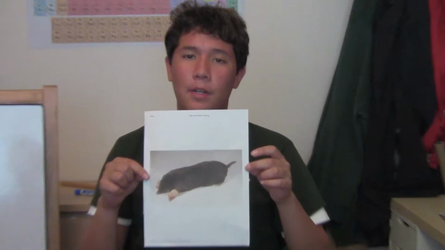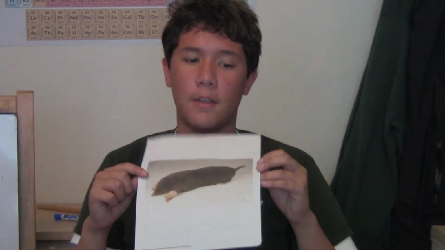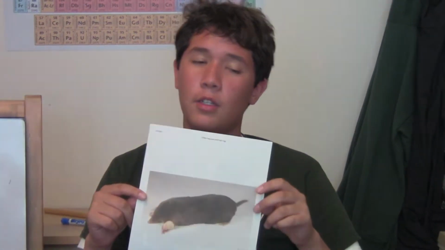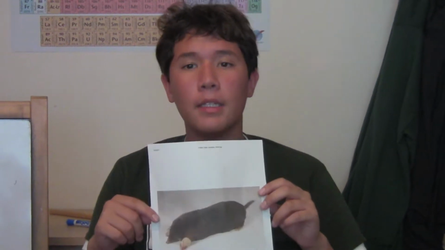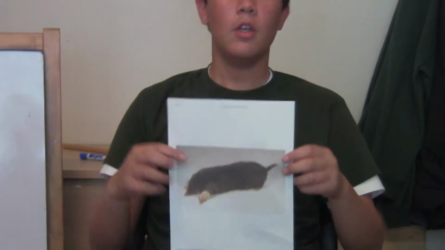is what I'm holding here. This is a piece of paper. But if you're thinking that this is also a picture of a mole, you're not wrong either. But here's the thing. We're not talking about these moles today. We're talking about another type of moles. The other mole is what we're going to be working on.